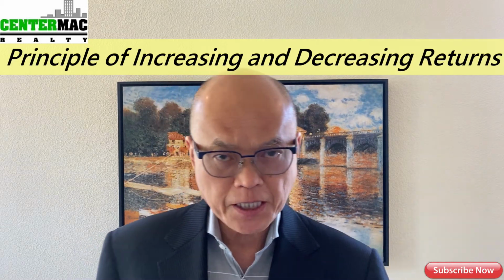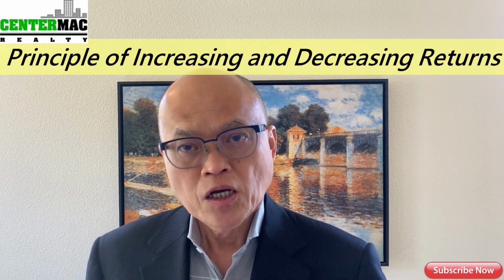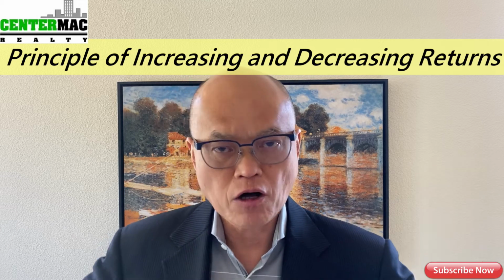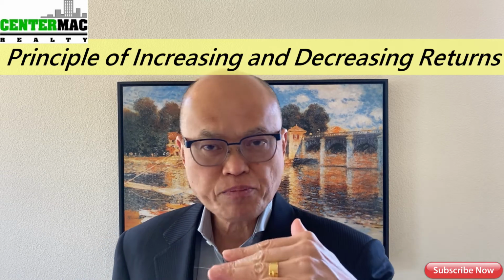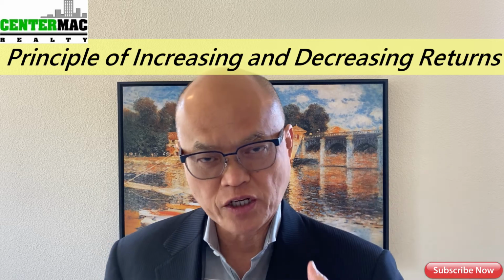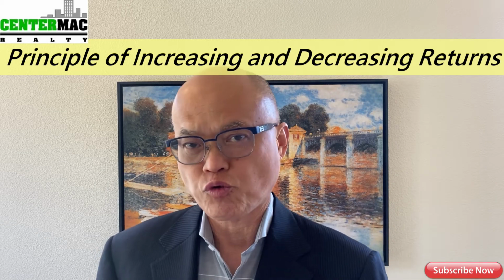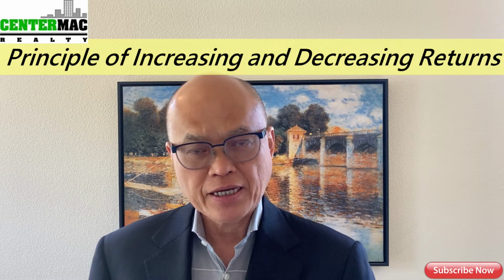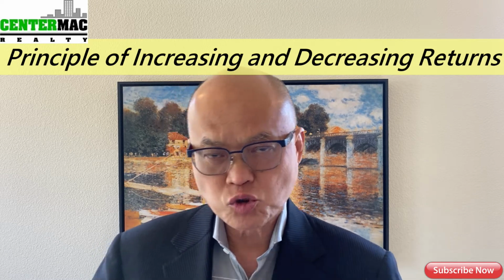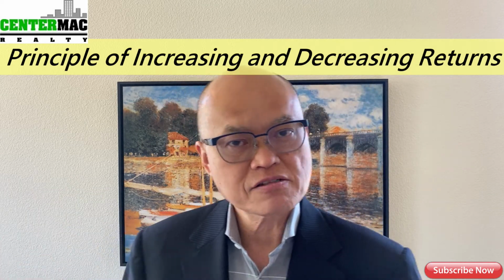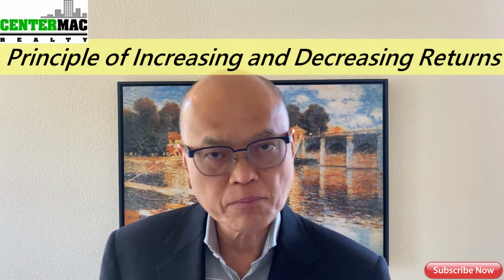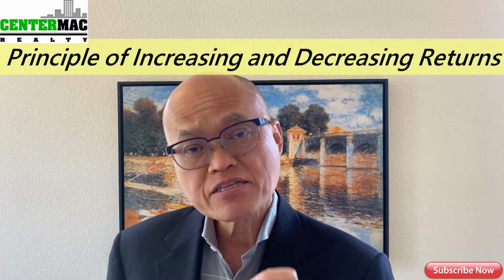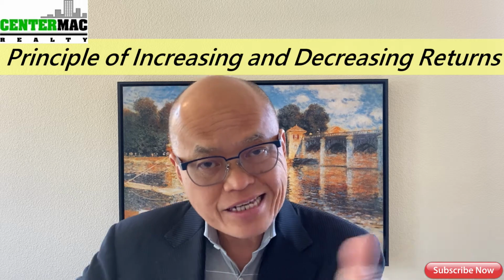Principle of increasing and decreasing returns. So when a developer is trying to consider how many units to build on a given lot, generally speaking, if you can build 16 units on a lot, you don't want to build 3 units because that will bring you the least amount of return. But increasing it from 16 to 32 does not necessarily bring you the highest return, because if you have to increase to 32 units, that means that each unit has got a lesser square footage.